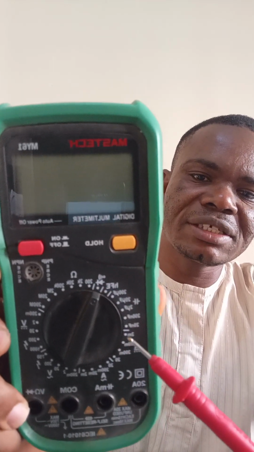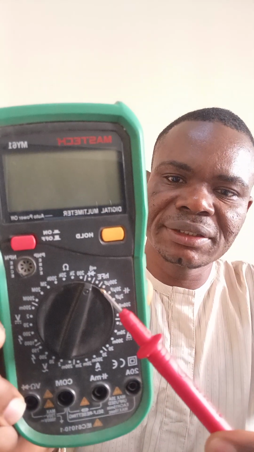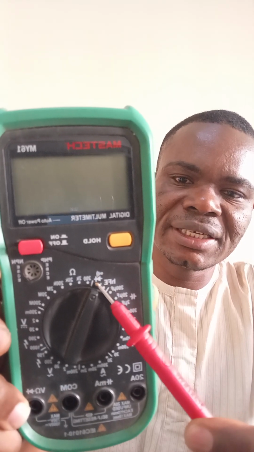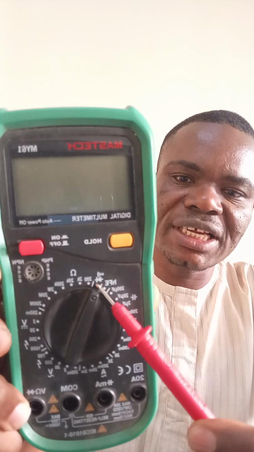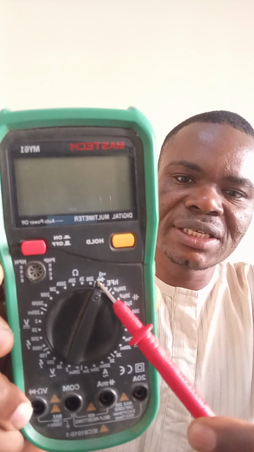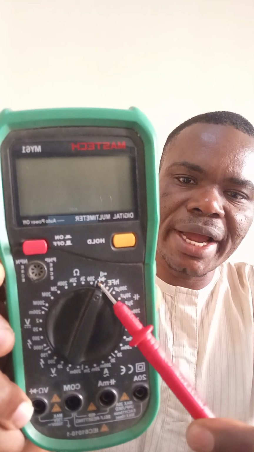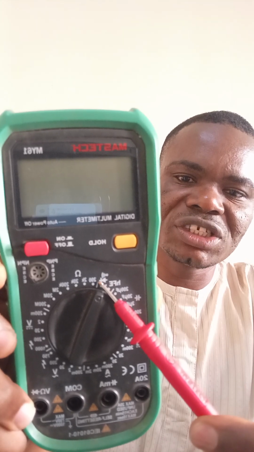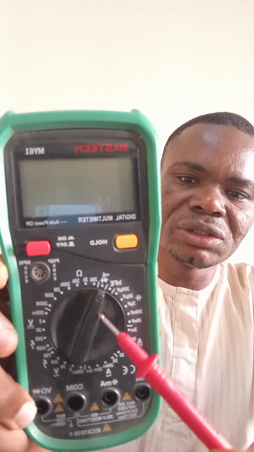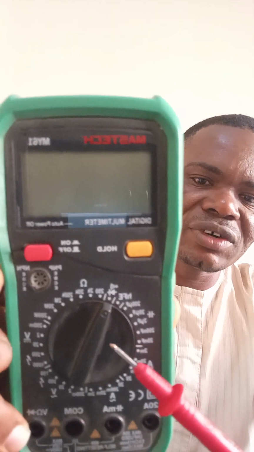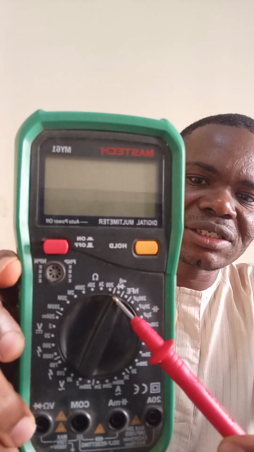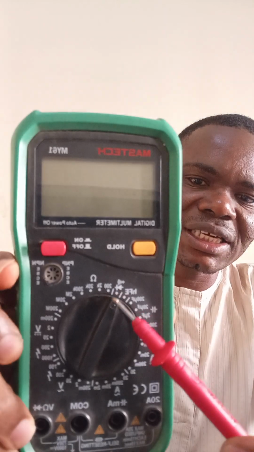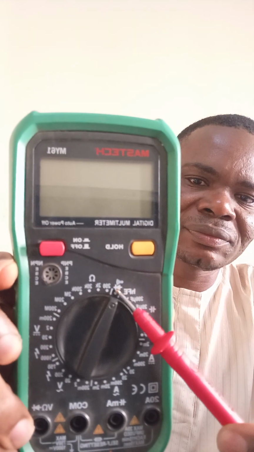Now, from here, this sign is for when you want to check if there is continuity of any wires, or where you are trying to ascertain that there is a continuous connection. You can do that. For this, you can observe that there is a small dot here. This small dot shows you exactly what you are selecting.